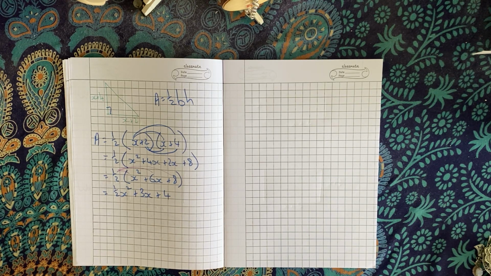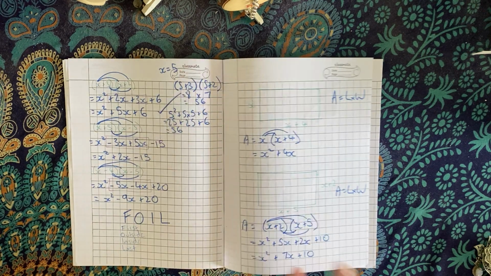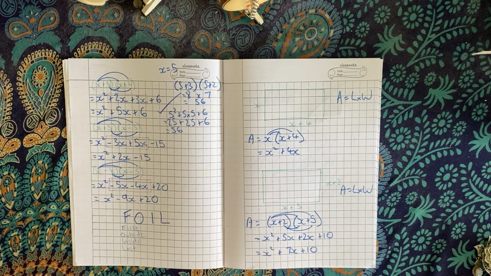Okay, so there are some application questions, but there's also just some working out of your brackets. So please let me know if you get stuck.